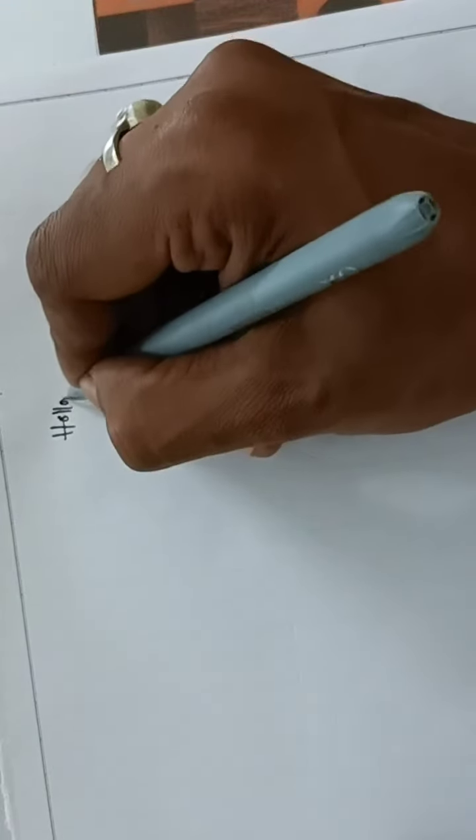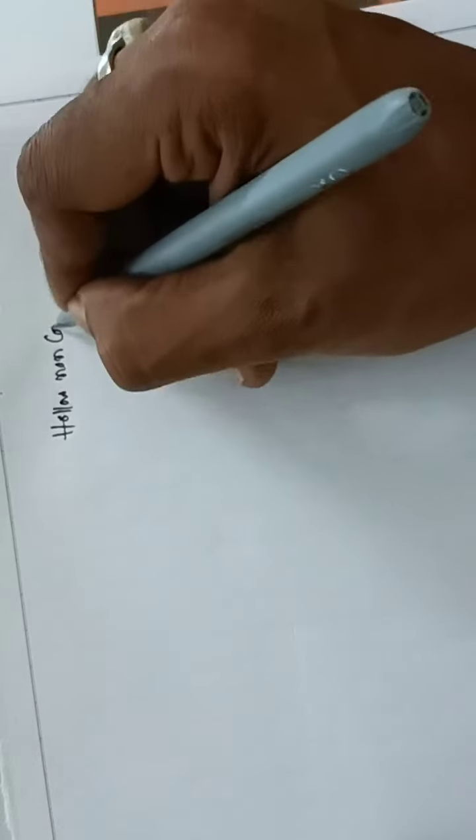Let's go to the application of electric flux. I will go for a hollow non-conducting sphere.